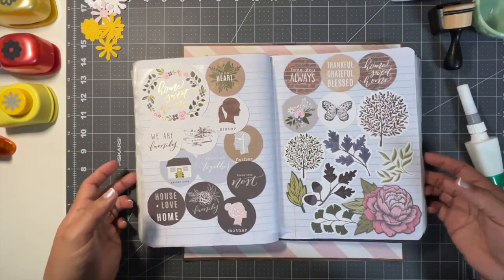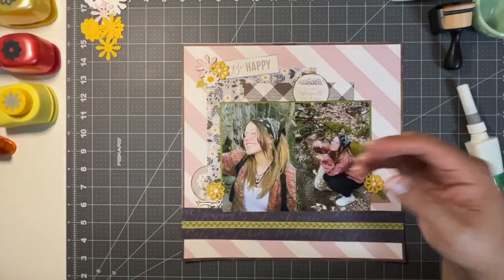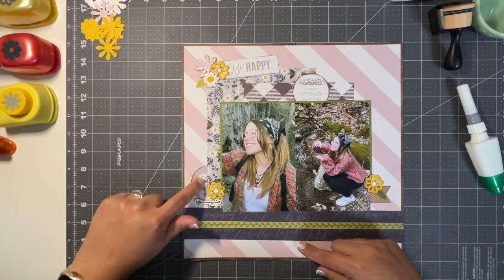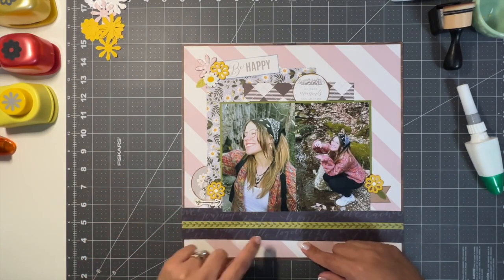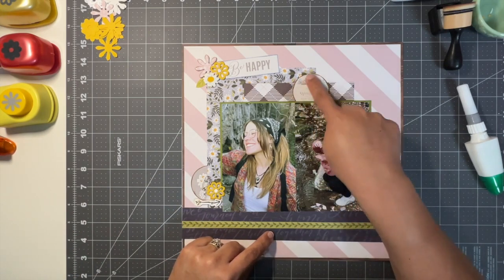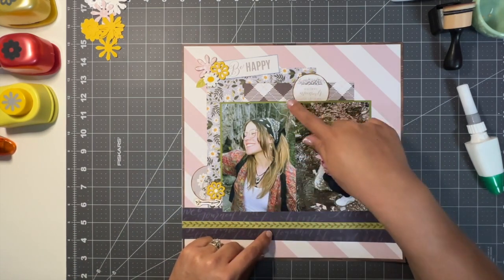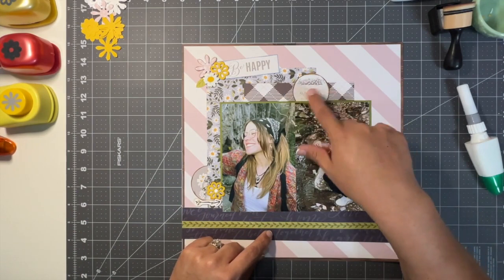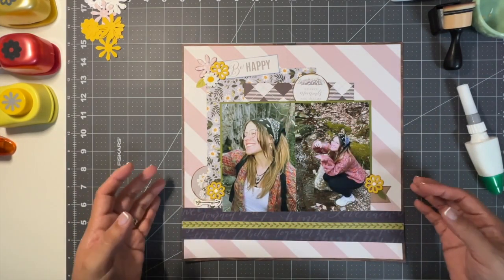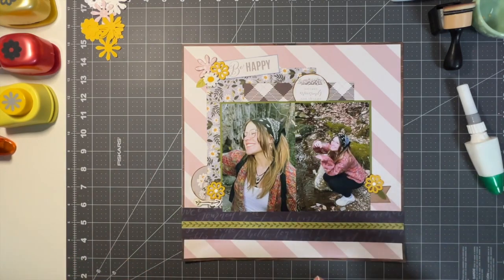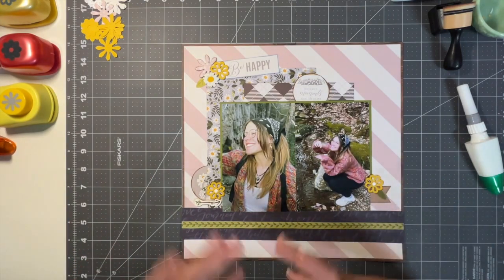And sure enough, let me just flip this over here. I did find a partial one over here, so I just inked that a little bit and put that here. And then there was the same, but it was too much white, so I just went ahead and inked it. I think it just pulls everything together, and I know everything matches because obviously it's from the same collection.